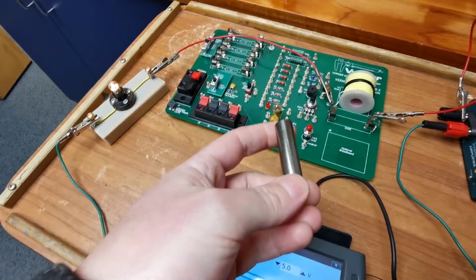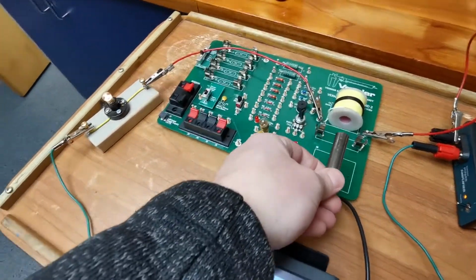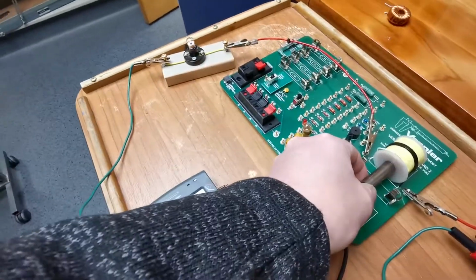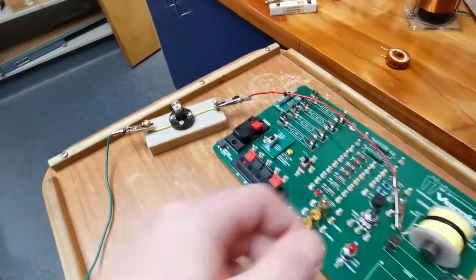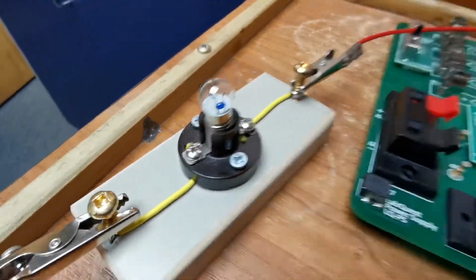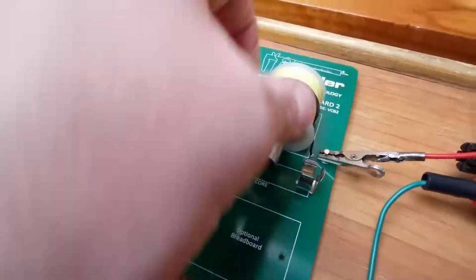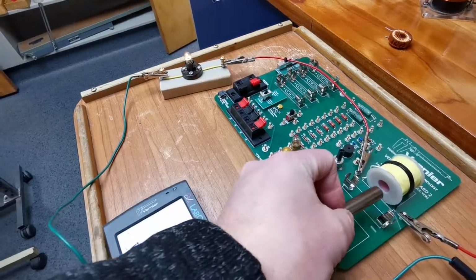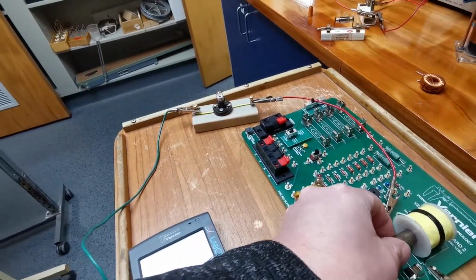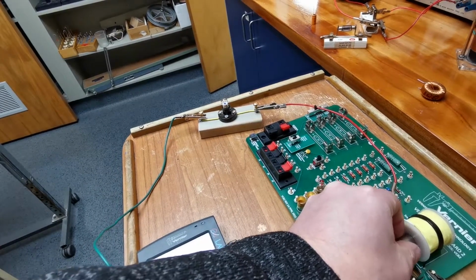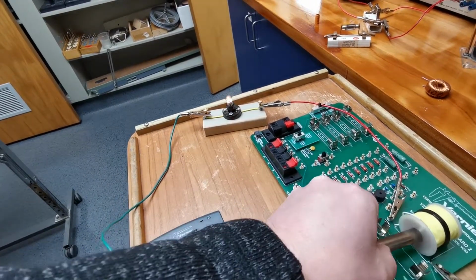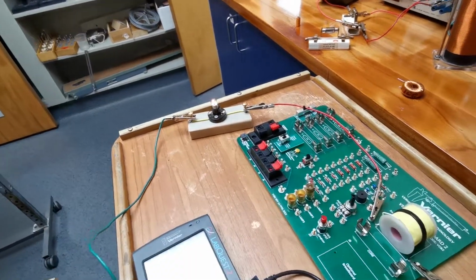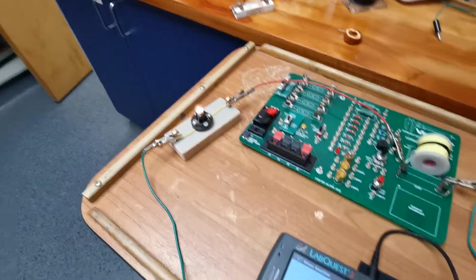It should increase the magnetic flux inside the inductor, so increase L, so there should be greater reactance. And so as I put that core in, now the bulb's gone out, and as I take the core out again, the bulb's entirely illuminated. So as I add the core, I'm increasing the inductance, which increases the reactance. And so that's quite effective at showing the effect that an iron core has on the reactance of an inductor.